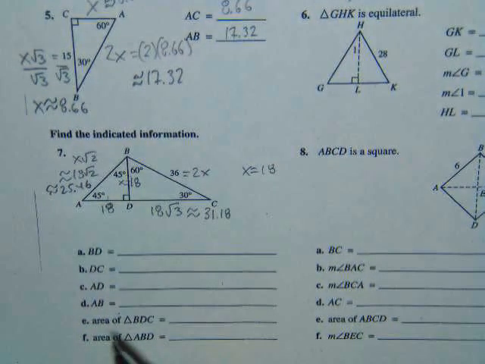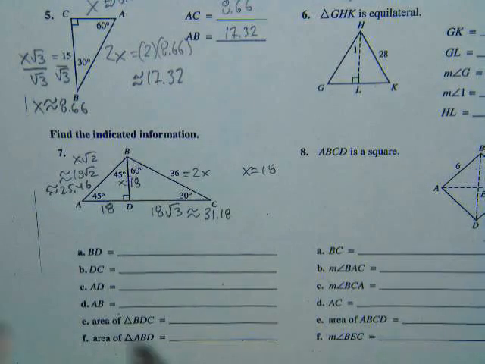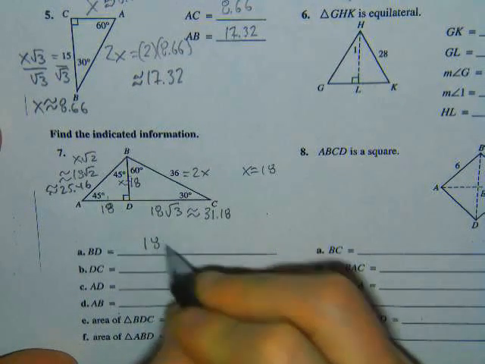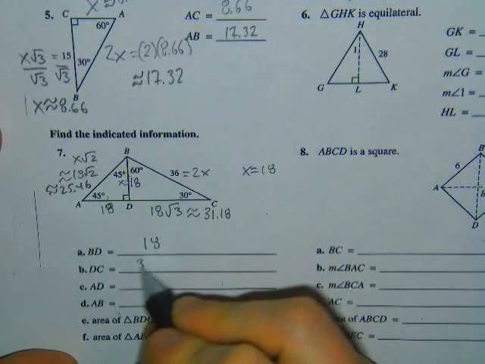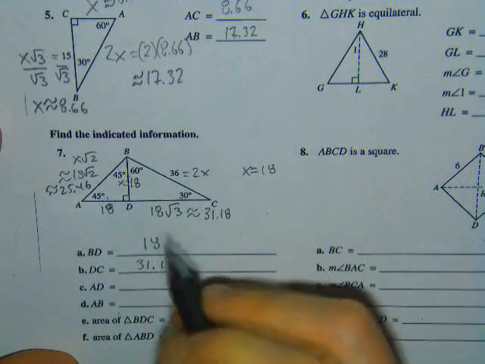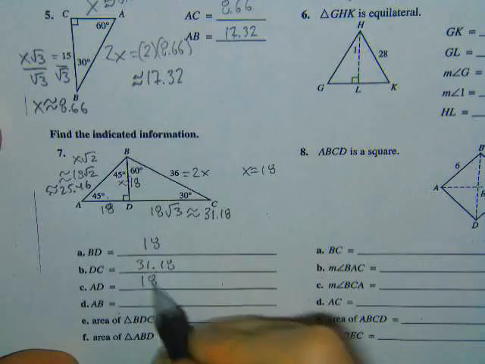Fill in what we have. BD is 18, DC is 31.18, AD, AB.